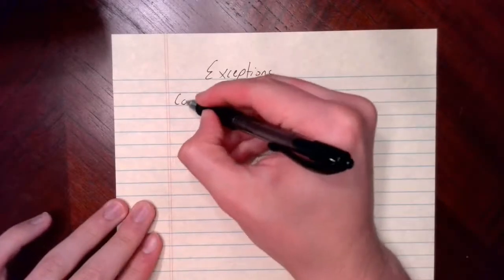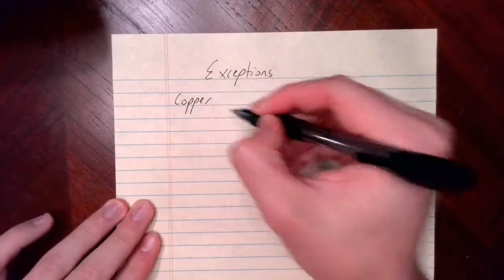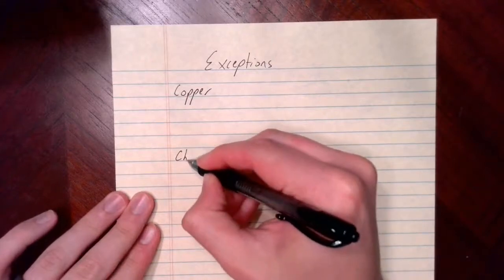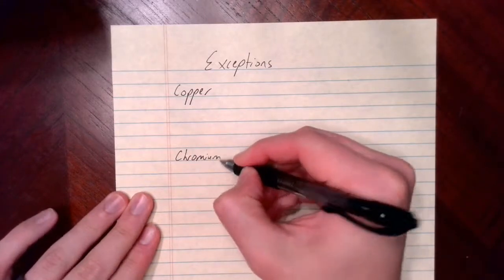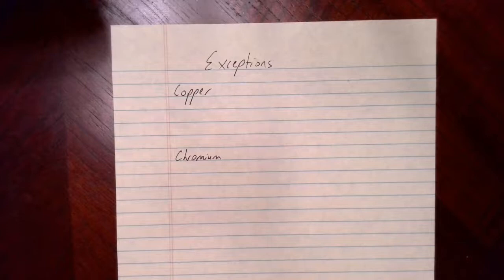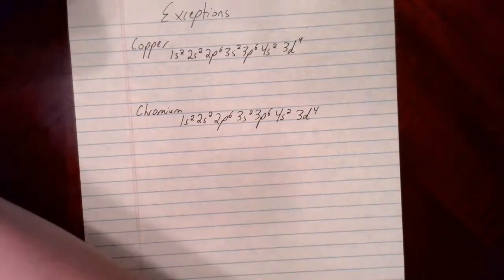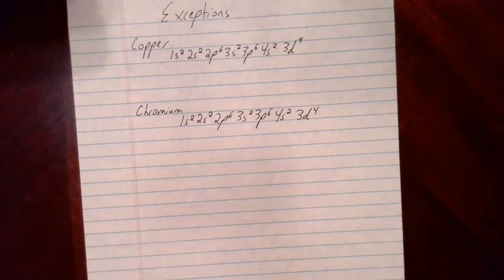So what I want you to do is go ahead and write out the electron configuration for copper and chromium. Go ahead and write out the full electron configuration for those real quick. So you can pause the video and do that. Alright, so you should have gotten something similar to this. If you got something slightly different, either go back and figure out where you went wrong, or if you Googled it, you would have gotten the actual correct answer, and that explains why yours doesn't match what I have right here right now.